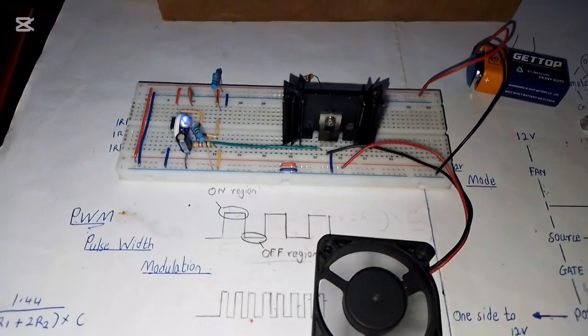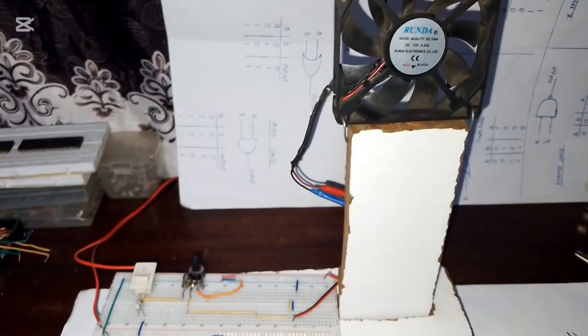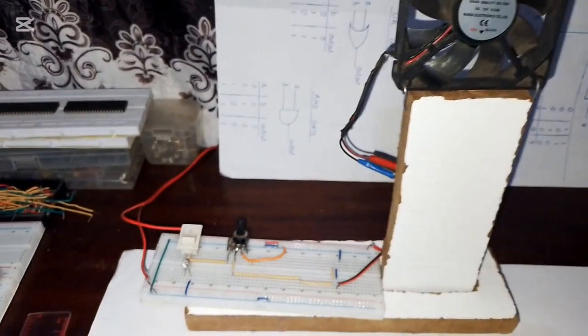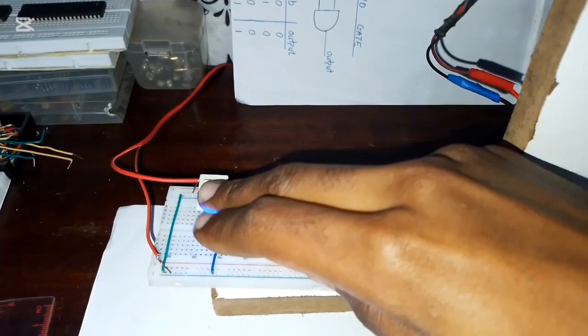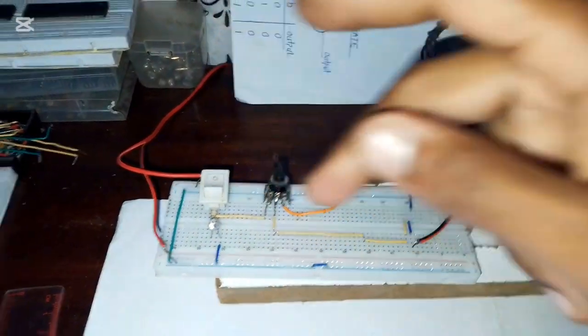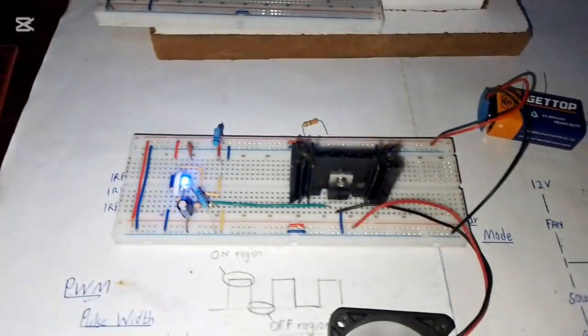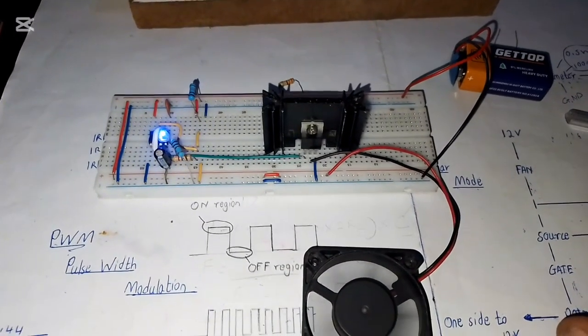Next time we are going to advance our circuit. The on system is not going to be a basic switch. We are going to put maybe a sensor to start it. So that's what we are going to do next time.